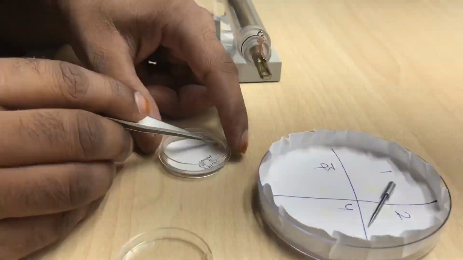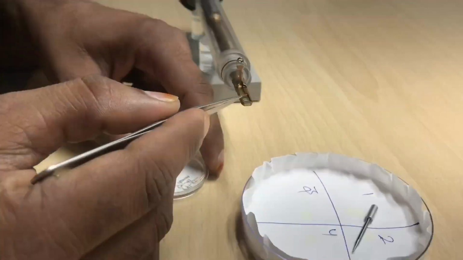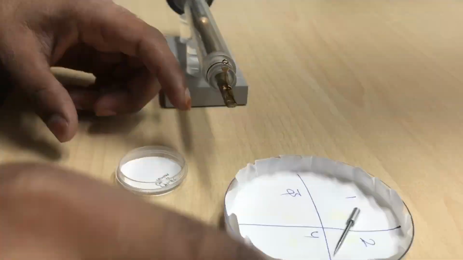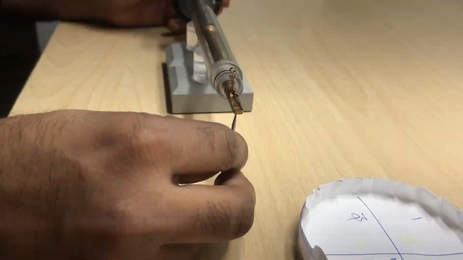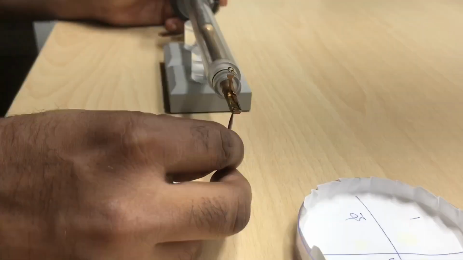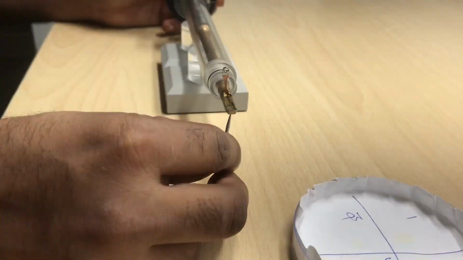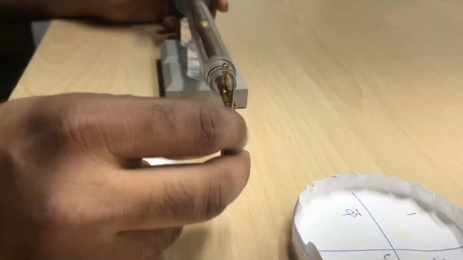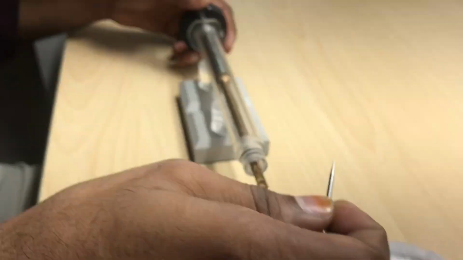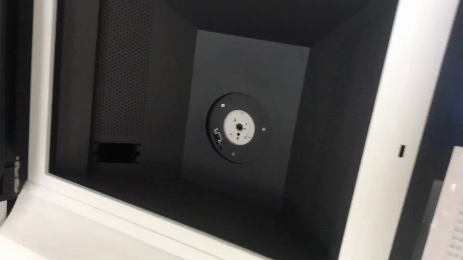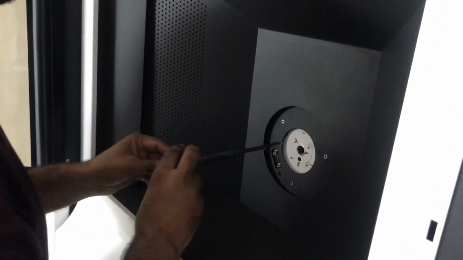If it's a carbon coated grid, the carbon coated side is put on the below side. It's properly closed, properly first settled so that it's absolutely aligned, and then it's closed very delicately.